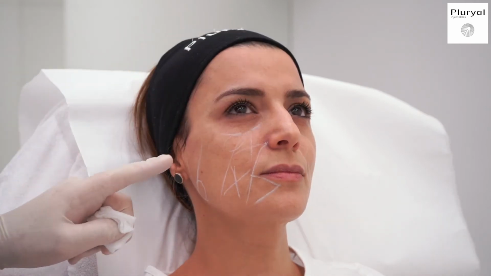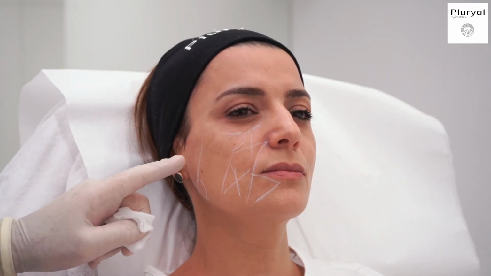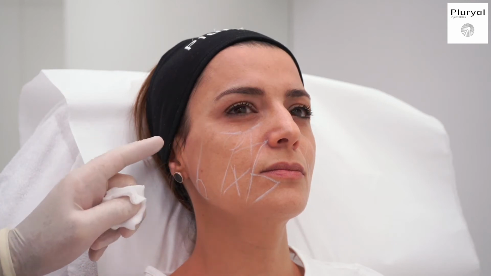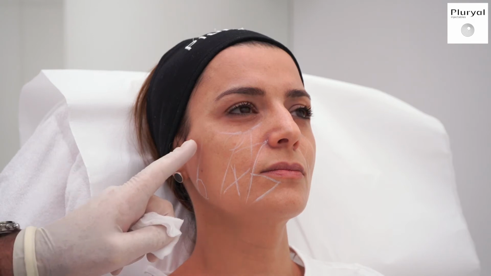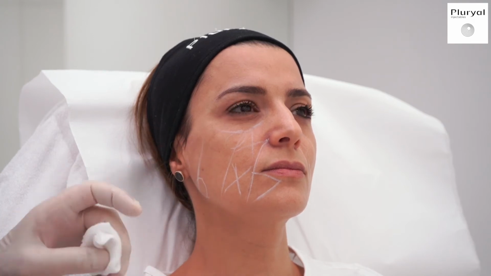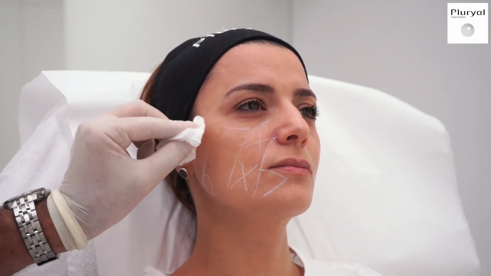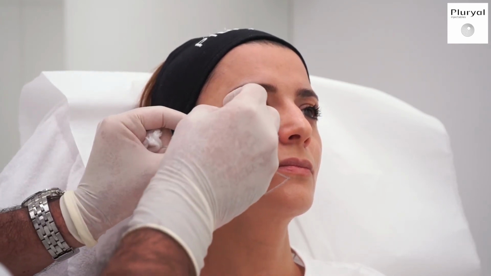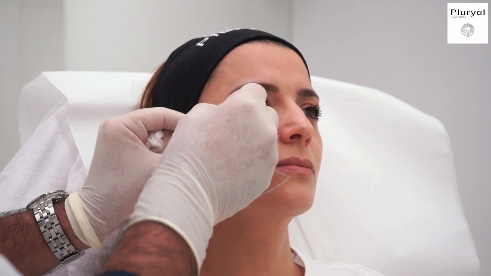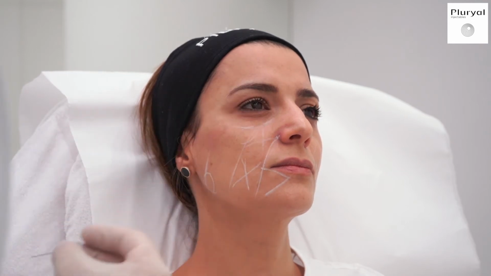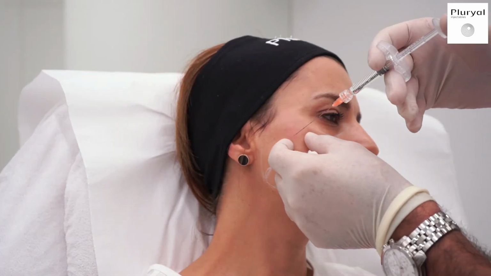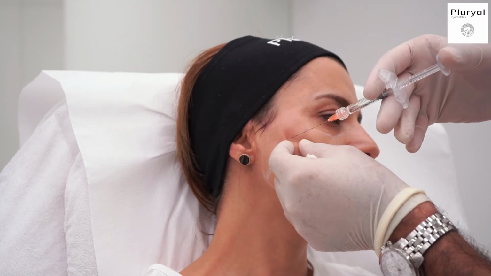Now that we have done the cheekbone area, now there will be a hollow in the pre-auricular area or premasseteric area. That's why we have also to fill this triangle. I will also be using here Pluryal volume lidocaine, and I will inject it superficially.